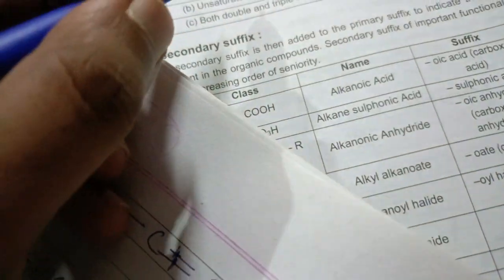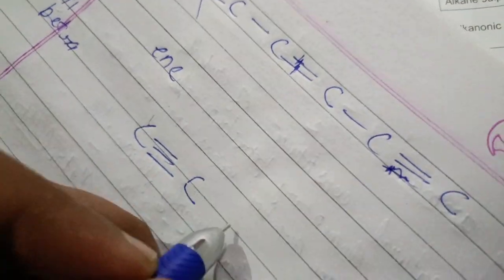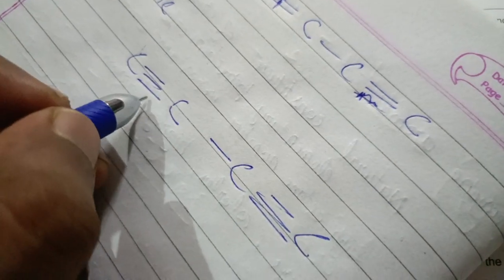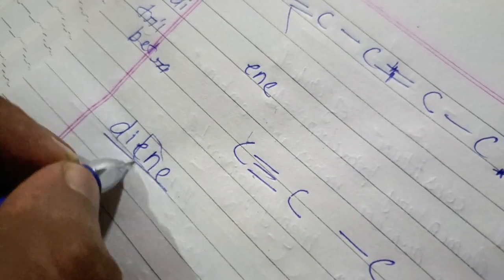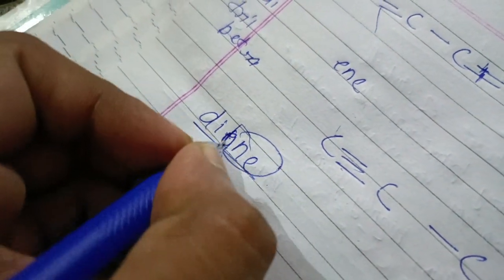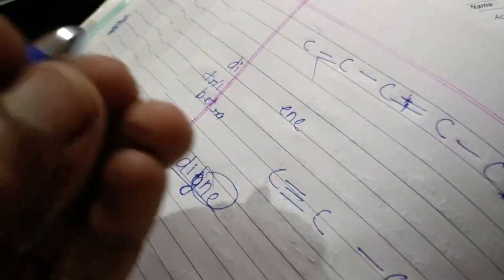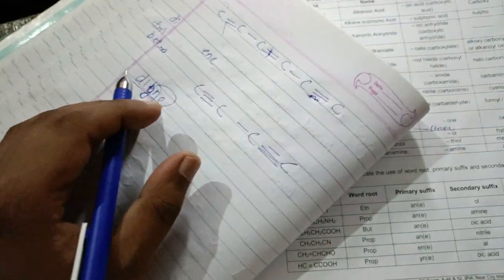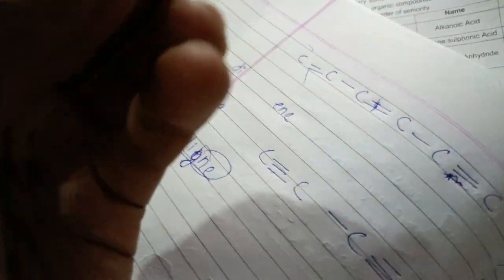If there are two triple bonds, then it would be diyne. Sorry, my bad. That's how we get confused, even with simple things. Diyne, however you pronounce it, just write it properly.